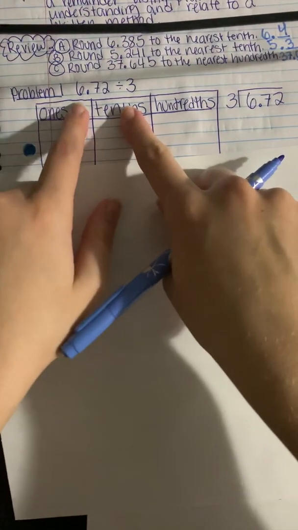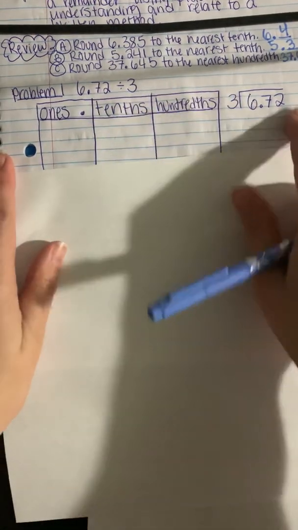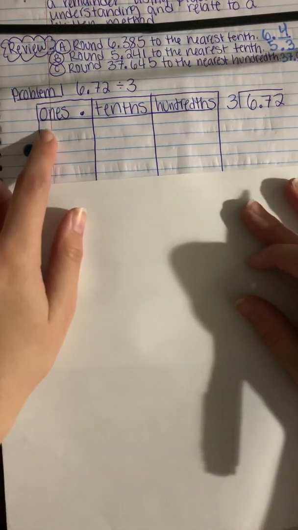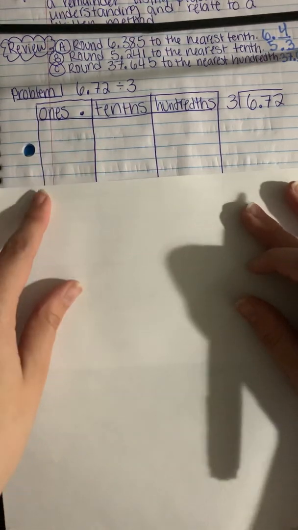Our first problem is 6 and 72 hundredths divided by 3. I set up the standard algorithm on this side so that we can compare and keep track as we're going down. But for this, you only need ones, tenths, and hundredths. I put the decimal right in between where it belongs.